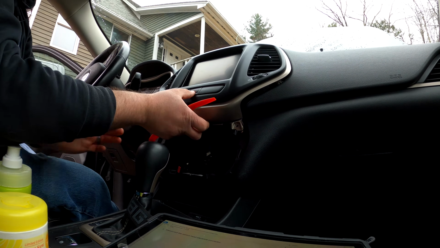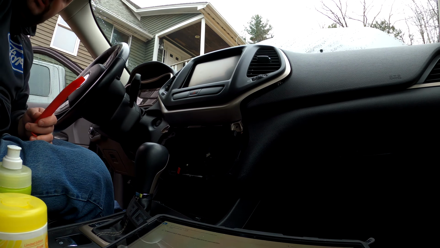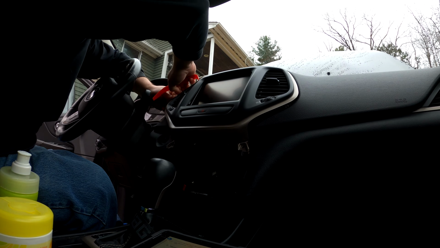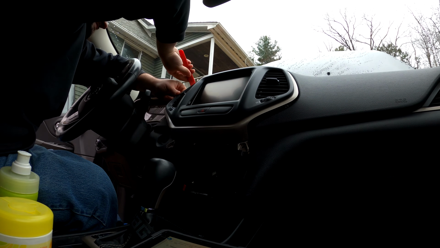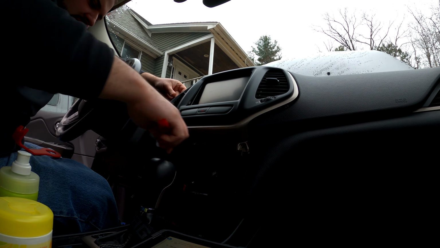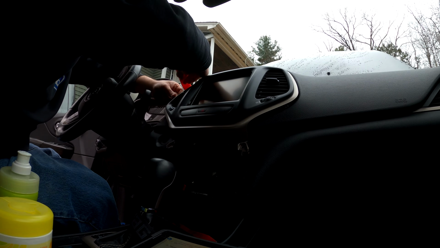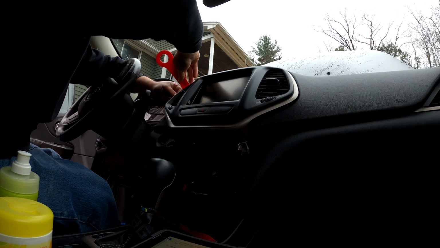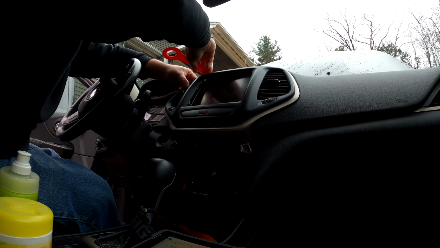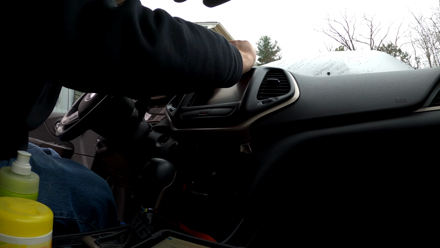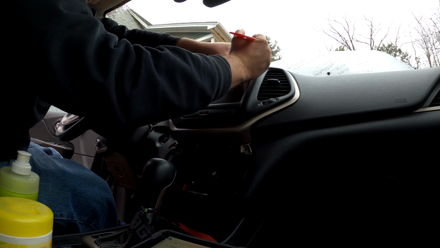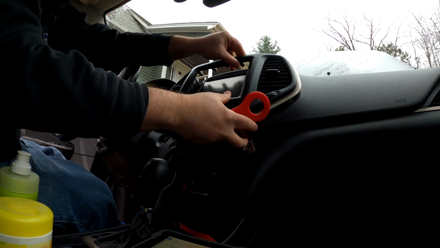Yeah, and there'll be some wiring on it for the four-way flashers. Need to get a slightly bigger tool in there, maybe. There we go. Again, take your time with this. You don't want to damage your dashboard or the bezel. There we go. Okay.